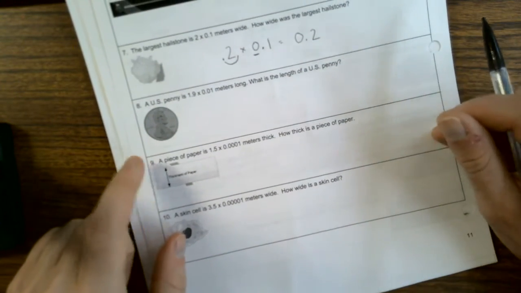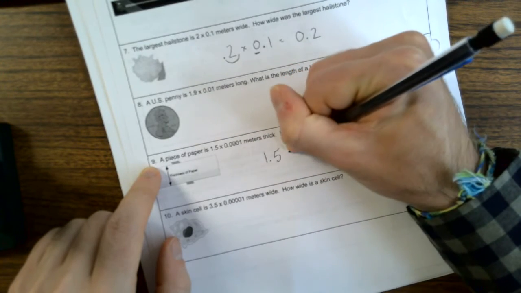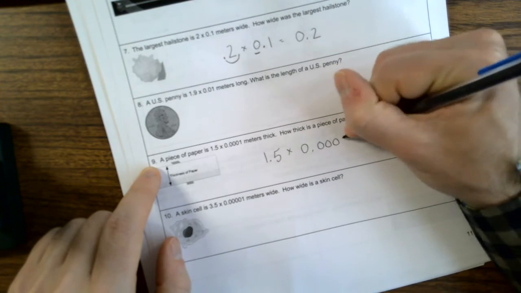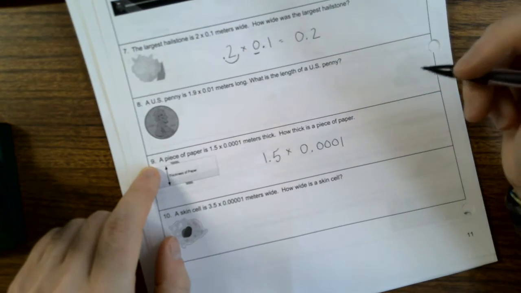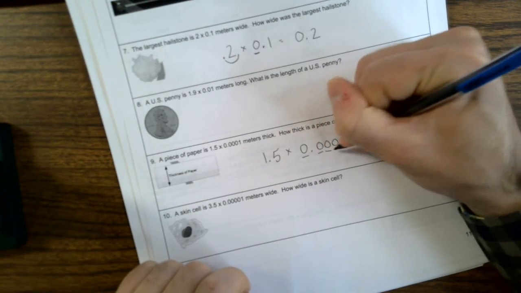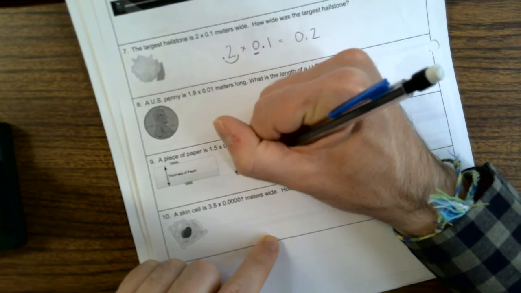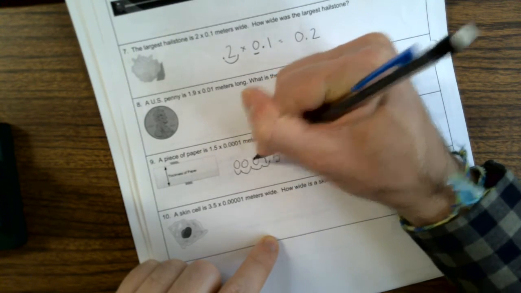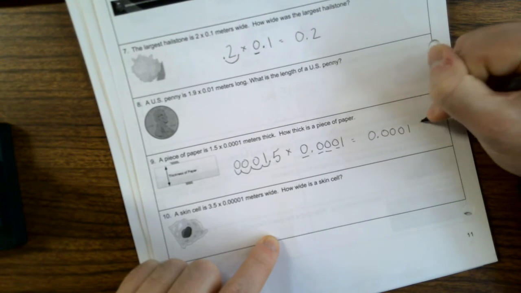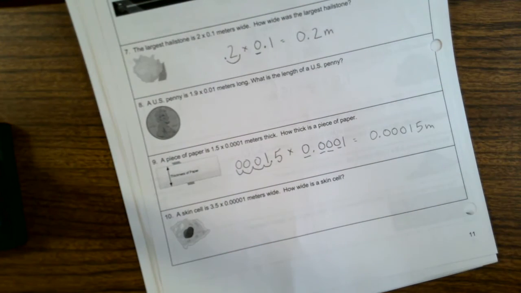And the last one we're going to try is number 9. 1 5/10 times, this would be 1/10,000th. We're going to move it to the left because this number is way less than 1, 4 times. So move it to the left 4 times. 1, 2, 3, 4. So you have to annex 3 zeros. So the answer is going to be 0.0001 5 meters. This one's also meters. Okay.